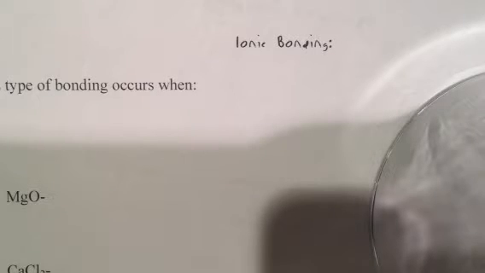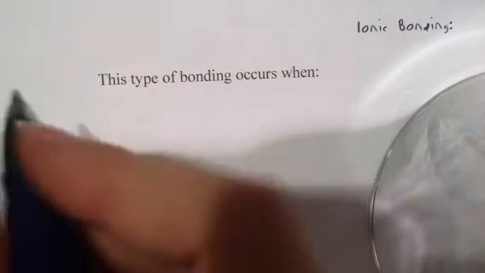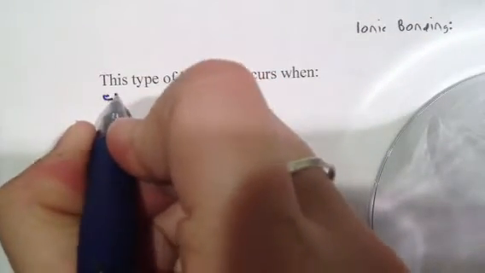So in the last video, what we were talking about was cations and anions. Cations being positively charged ions and anions being negatively charged ions. Now what we're going to do is look at what happens when we put a cation, a positively charged ion, together and combine it with an anion to form a compound. Now this compound, what will result is what we call ionic bonding. Okay? And ionic bonding occurs when the electrons are donated.